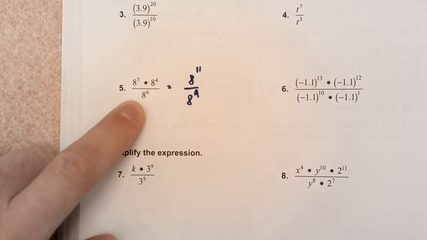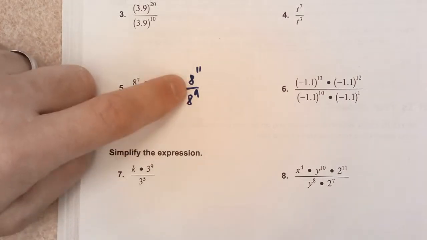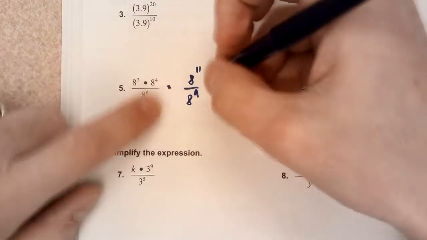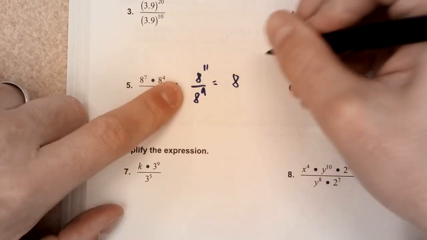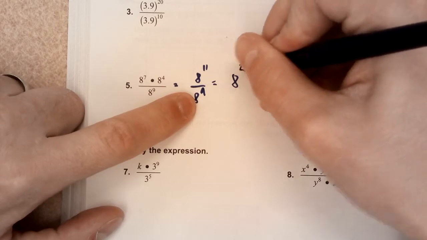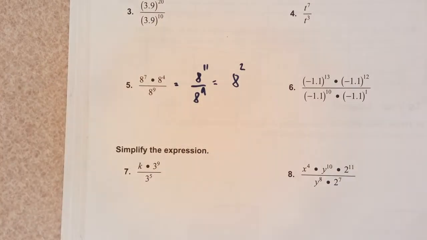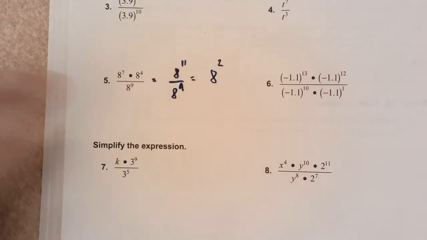And now I am dividing powers. So my trick is to subtract the exponents. So I'm going to keep the base the same at 8. 11 minus 9 is 2. There you go. That is how I would do problems like number 5.